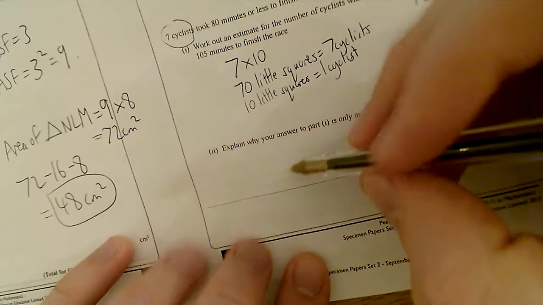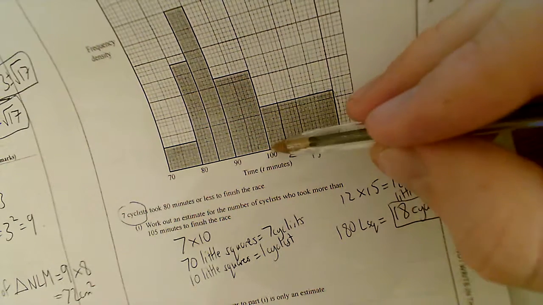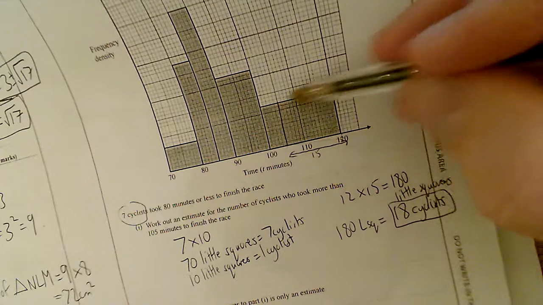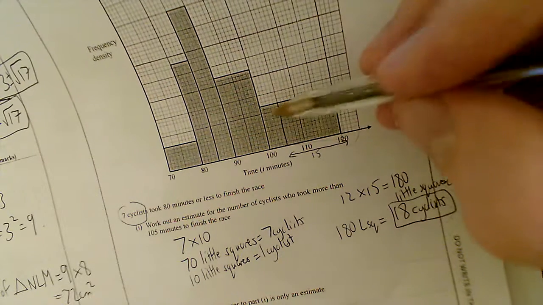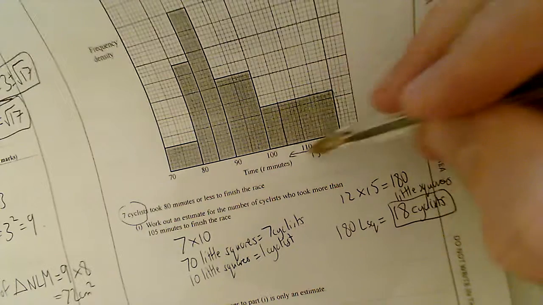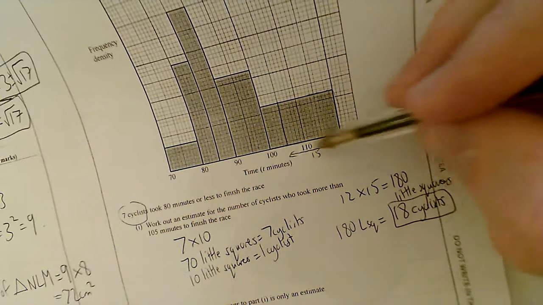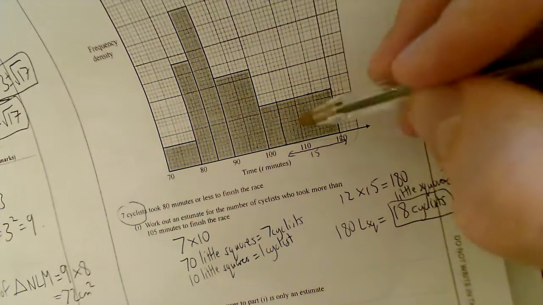Explain why it's an estimate. You can write anything about the fact that you only know the number of people who fall within this category between 100 and 120. To start off with, before I put that line in there, this was all just one group. Now, if we know how many people fall in that group, they could all have taken 119 minutes and they would still all fall between 100 and 120. Or they could have all taken 101 minutes, we don't know.